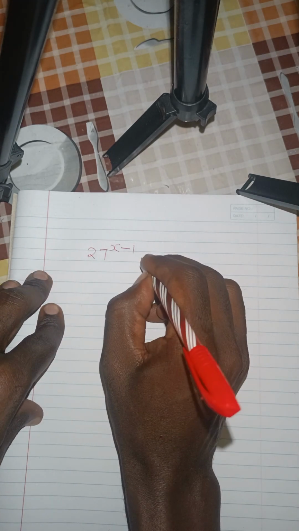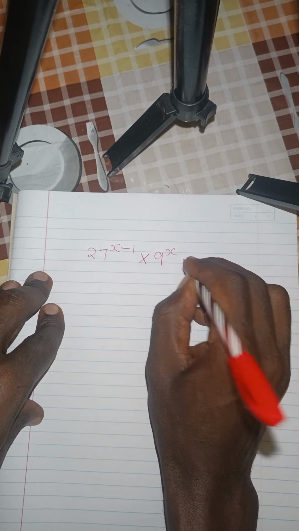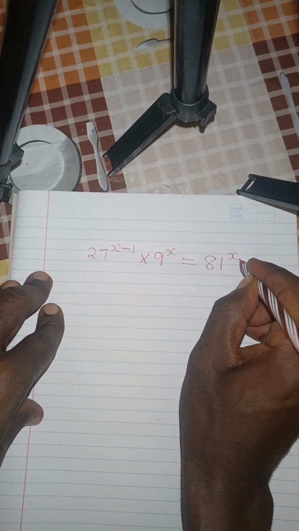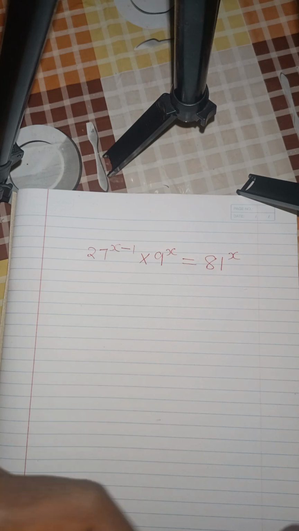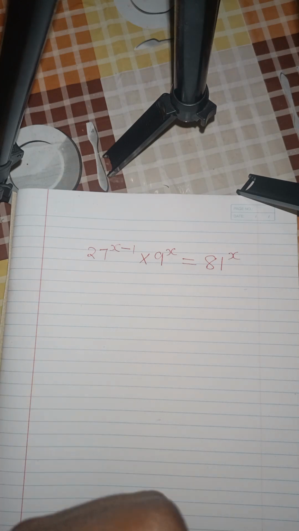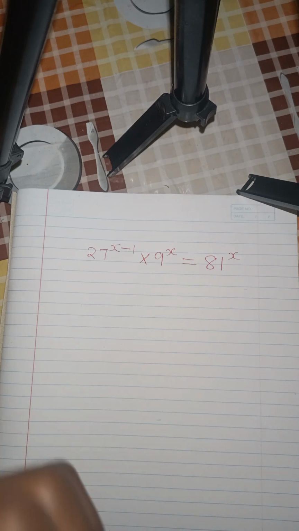So the question reads: 27 raised to x minus 1, multiplied by 9 raised to x, must be equal to 81 raised to x. This question comes from a topic called the laws of indices. For us to proceed, we need to apply the laws of indices, and these laws demand that we first write every base in its lowest form.